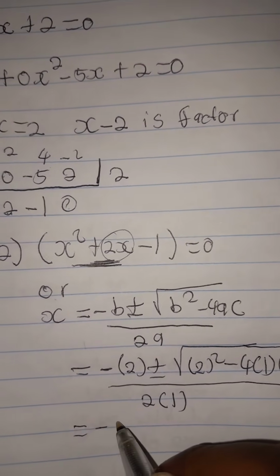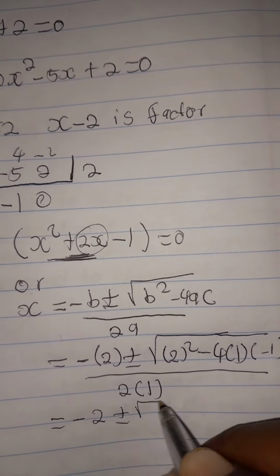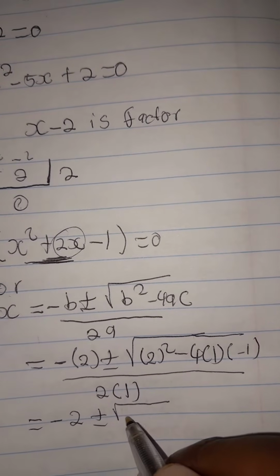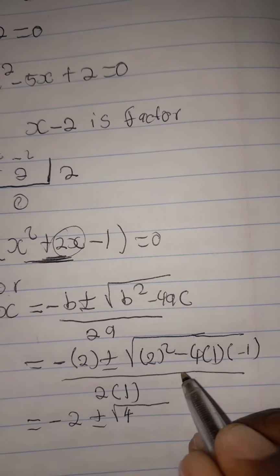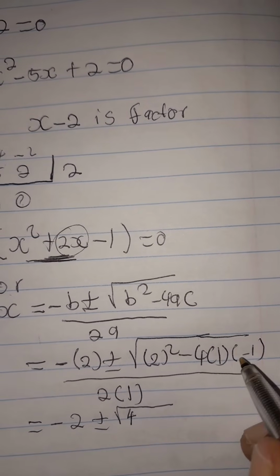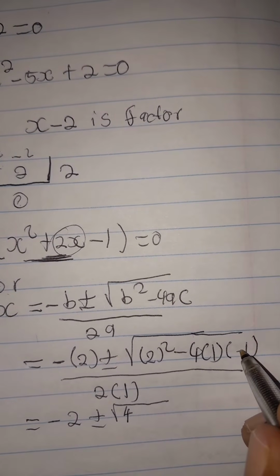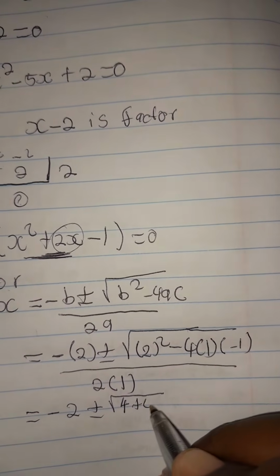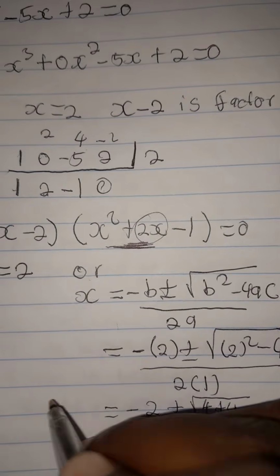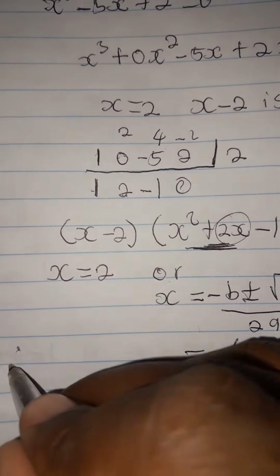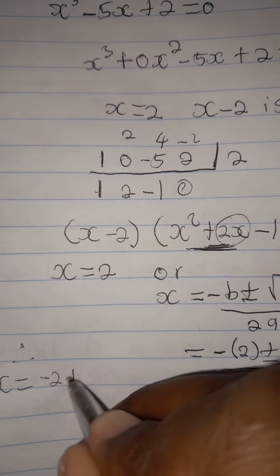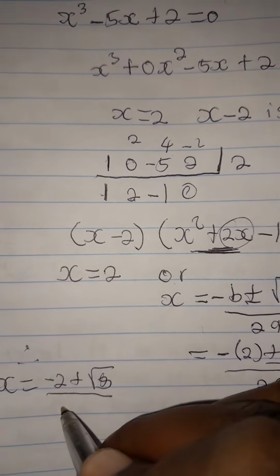Then we are having negative 2 plus or minus, let's work out what is inside the root. Right, so this will be 4. Negative 4 times 1 times negative 1. Negative 4 times negative 1, that will be positive 4, divided by 2. Therefore, 4 plus 4, we know that will be root 8 divided by 2.